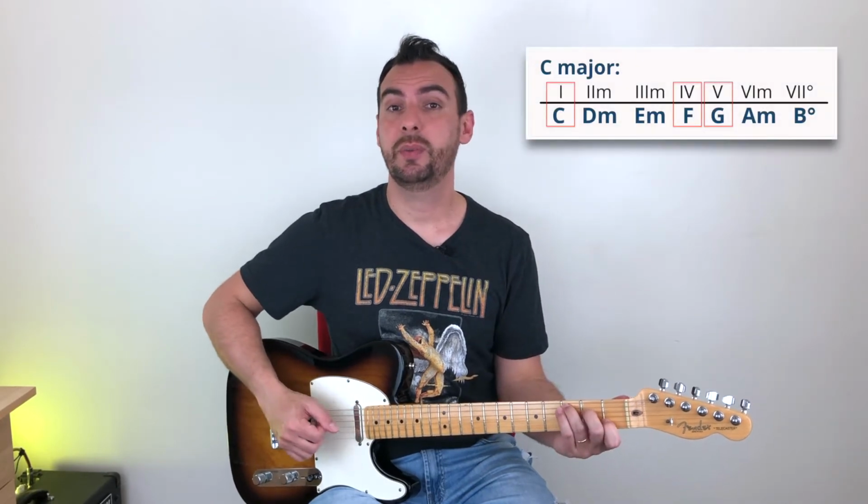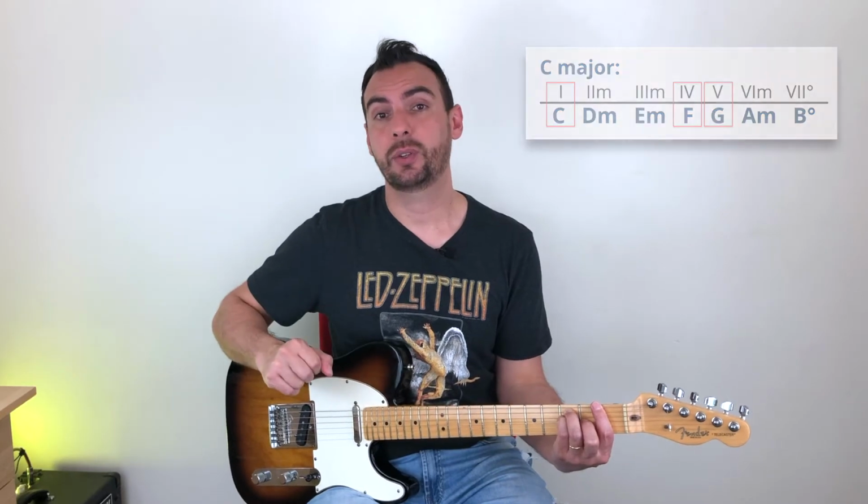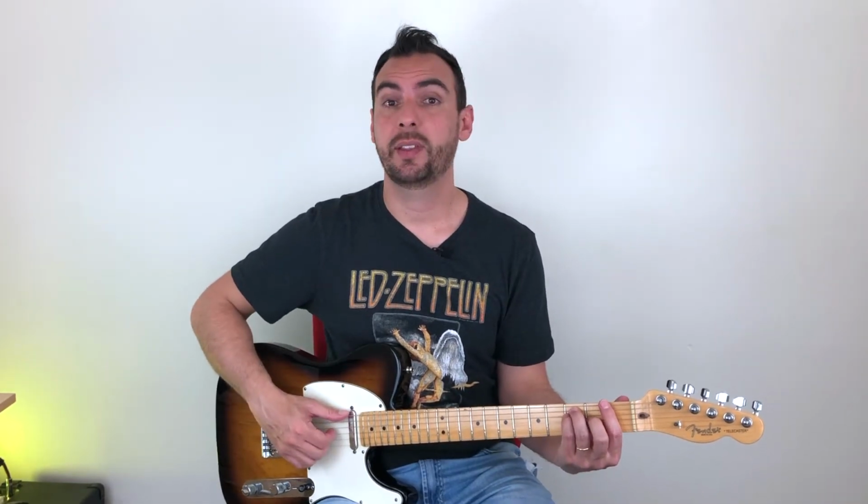So notice that when you have the key of C major, you have C major chord, F major, but we don't have here the F minor chord. But we can use this chord. We can make the F major become an F minor and come back to C.